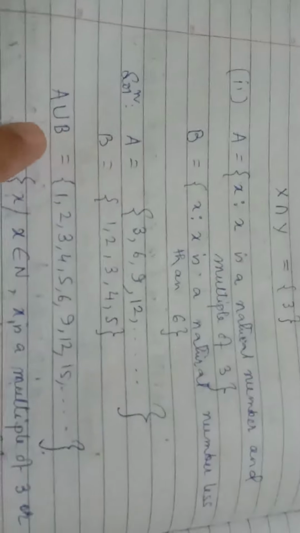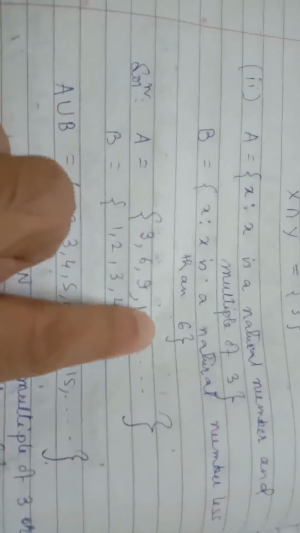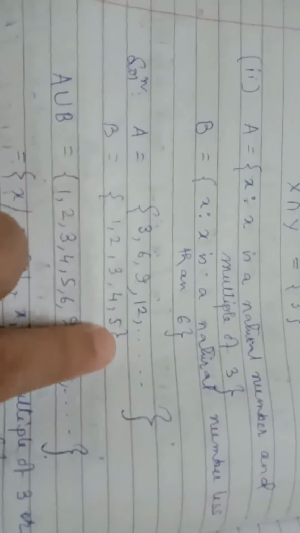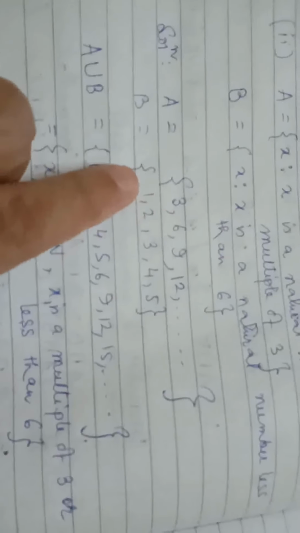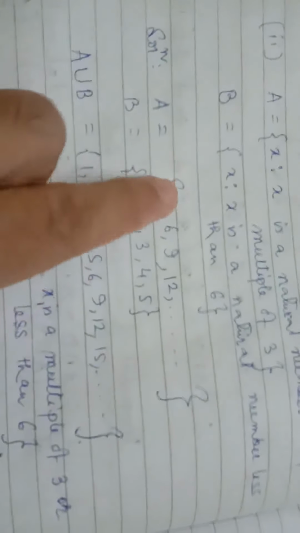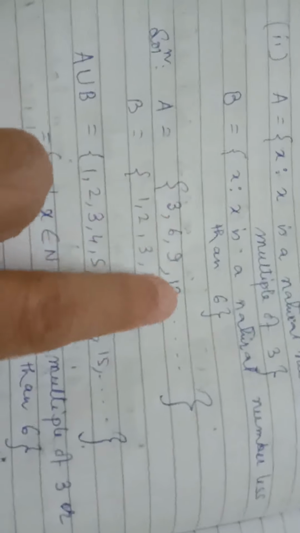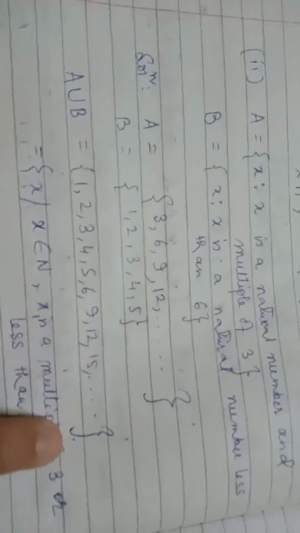Their union will be all the elements of A plus all the elements of B. The common element we have to write once. So first I have written the elements of B, 1, 2, 3, 4, 5. Then 3 I have already written. Then 6, 9, 12, 15, etc.